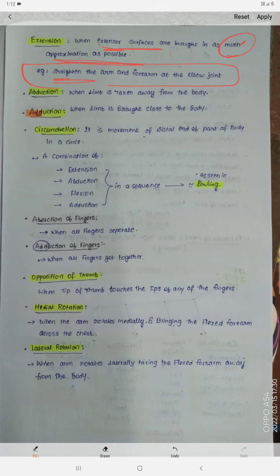Okay, and coming to the next movements, the abduction, when the limb is taken away from the body. I already told, whenever away from the body, that's called abduction. B and D, both facing opposite. You remember like this: adduction, addition. So brought close to the body. Remember like this: addition, adduction. I mean ADD is present, that means addition to the body, brought close to the body. Abduction means B and D are present, away from the body. Away from each other, so away from the body. Like this you can remember.